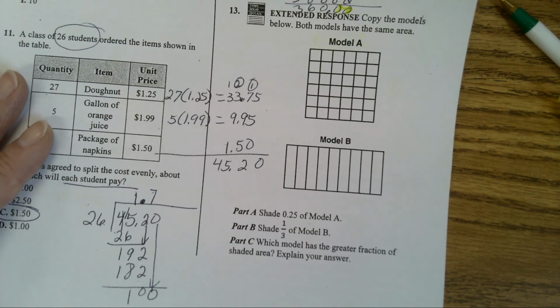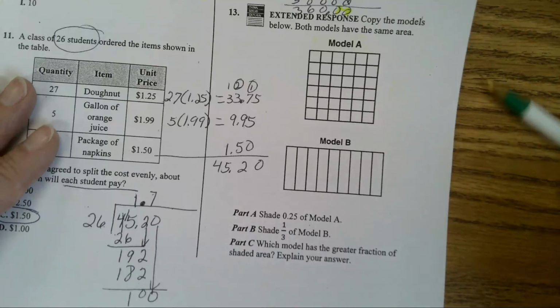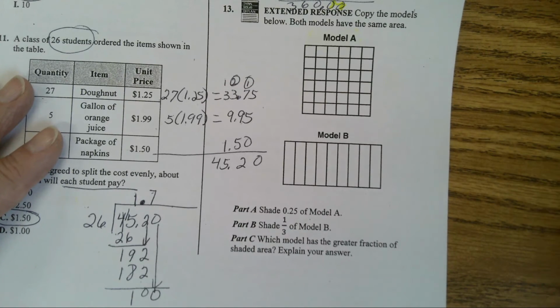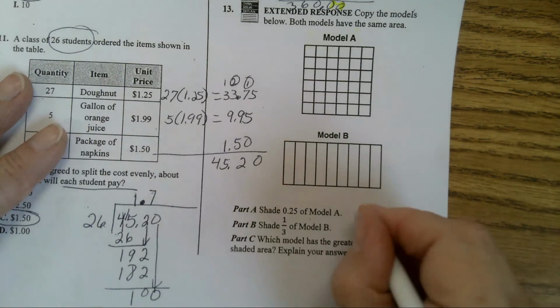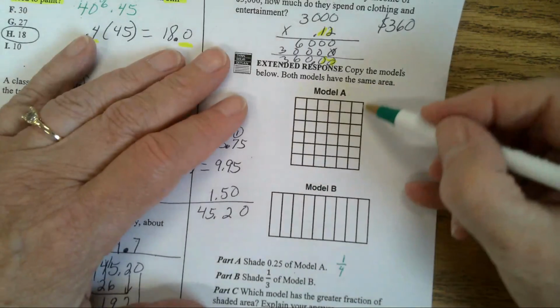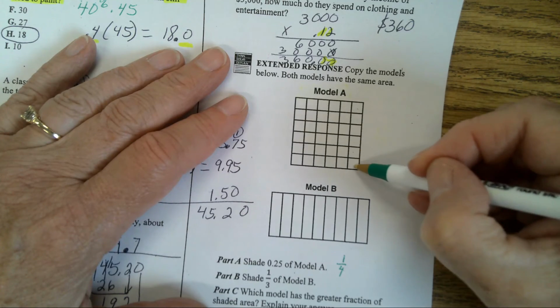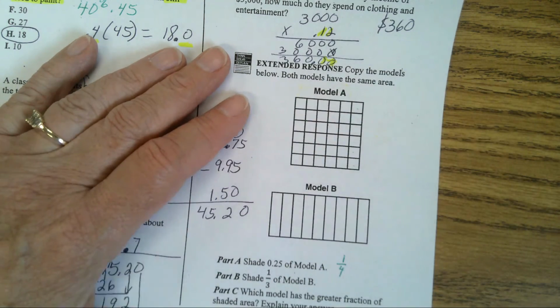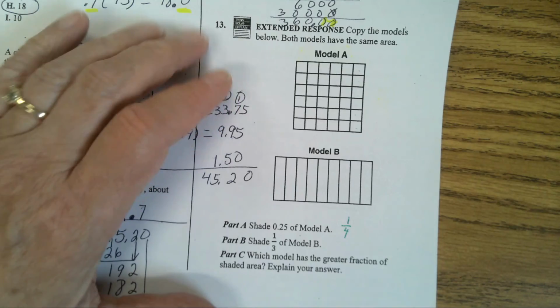All right. Now, let's look at letter A. It says they both have the same area, but they don't look like they do. But let's go ahead. Shade 25 hundredths. What's the fraction for 25 hundredths? 1/4. Well, at first you think, oh, that's going to be easy to shade 1/4 of it. But look, 1, 2, 3, 4, 5, 6. It's 6 by 6. So that's a total of 36, right?